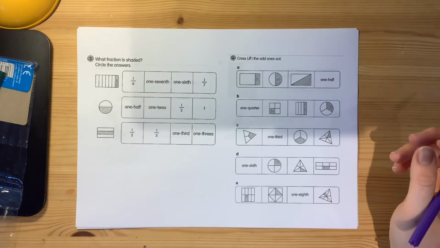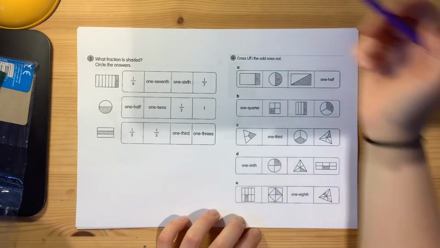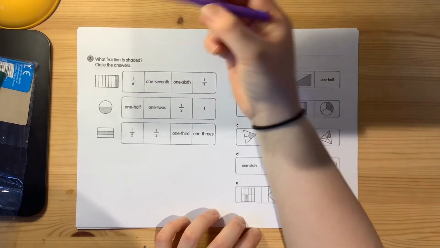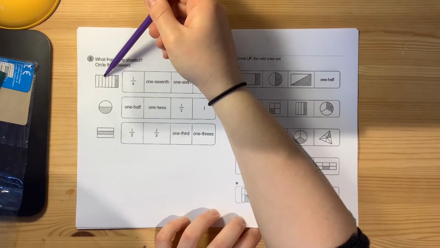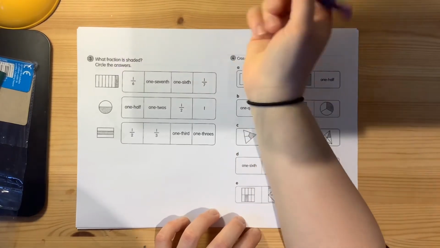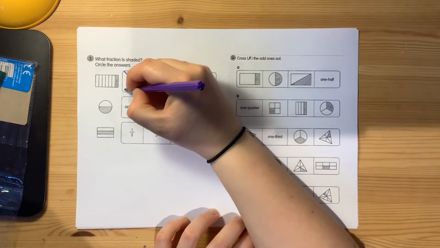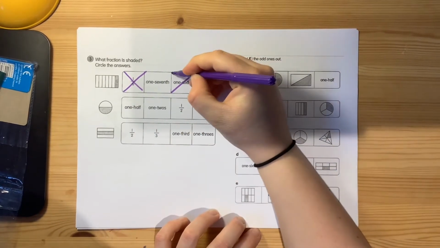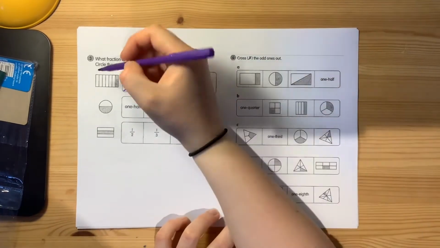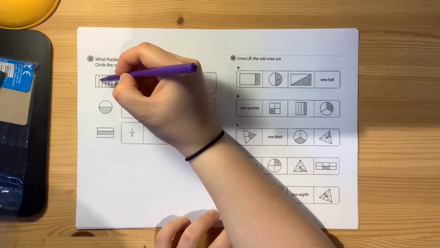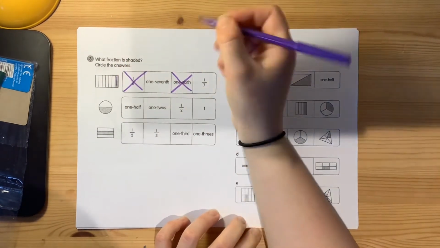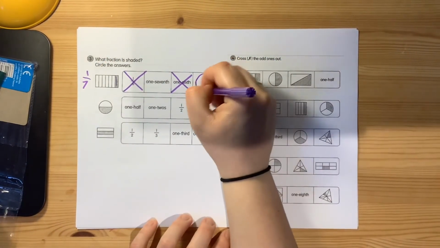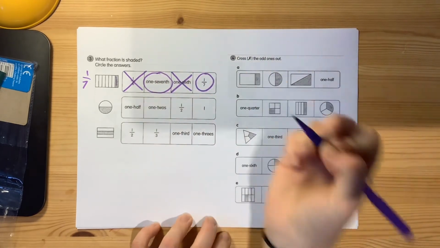This one, make sure you've paused the video and had a go. So what fraction is shaded? Circle the correct answers. So with this one, we have 1, 2, 3, 4, 5, 6, 7 equal parts. So it can't be 1/6 because that would mean we had 6 equal pieces. So both of those are out. Then here, look, we've got 1 out of 1, 2, 3, 4, 5, 6, 7. So if we've got 1 out of 7, we have 1/7 and 1/7 in words.